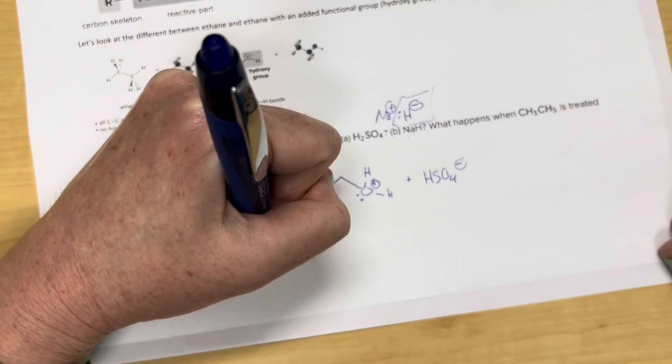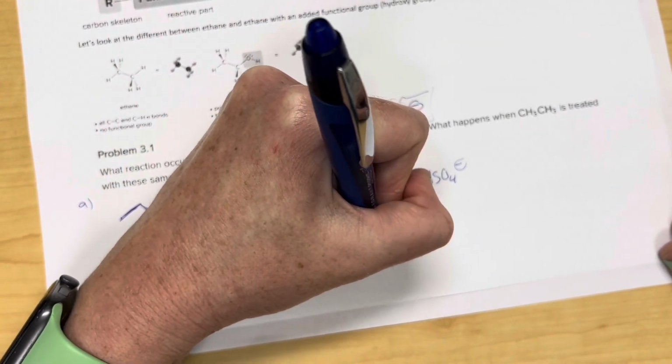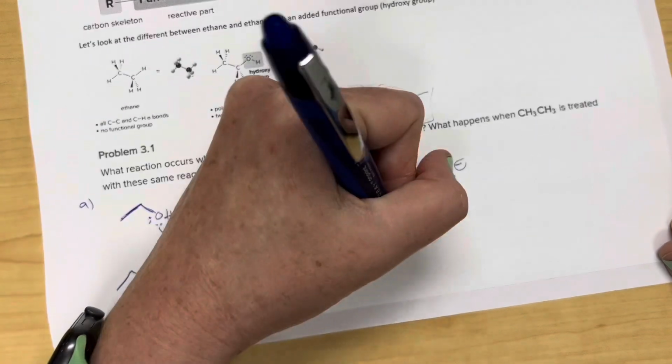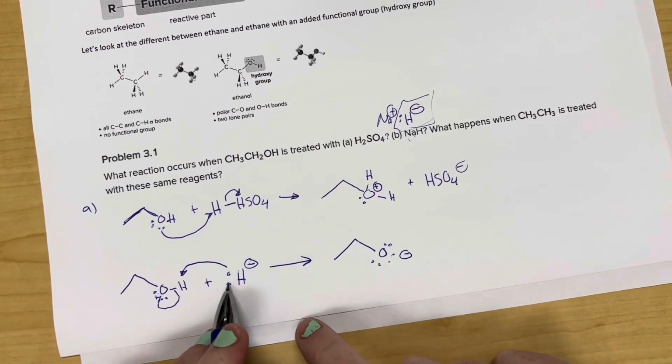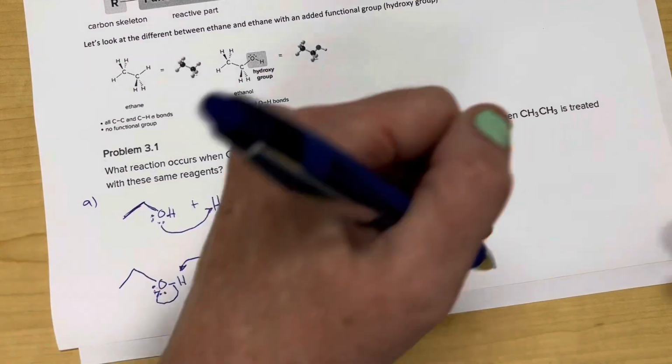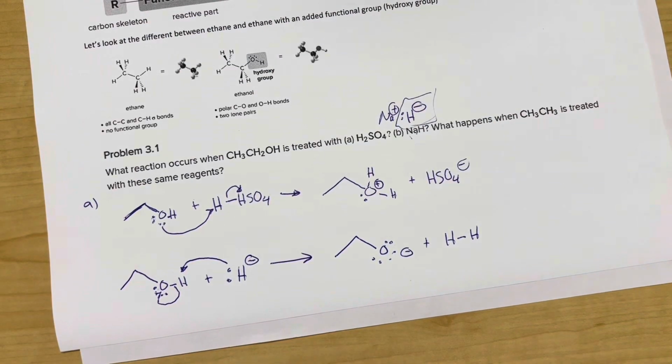All right, and what we'll get from there will be an O. Now the O's got these extra electrons there, so it's going to be negatively charged. It's got a -1 formal charge. And this hydrogen, which picked up a nice little hydrogen because it had those spare electrons, is just H2.